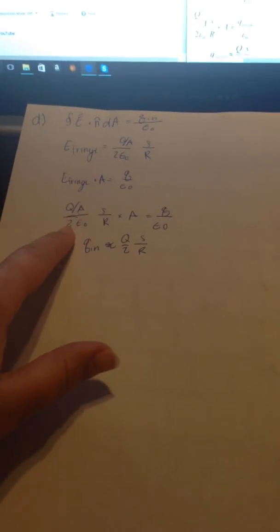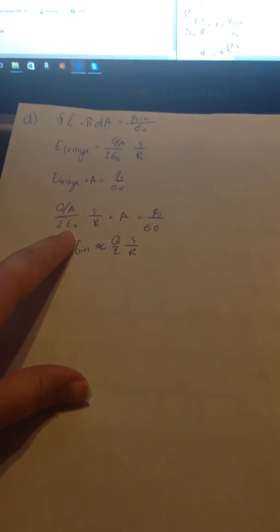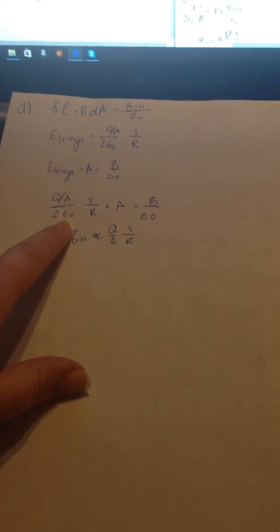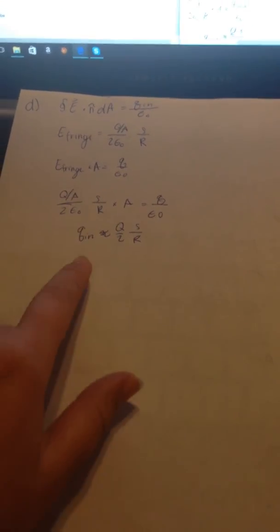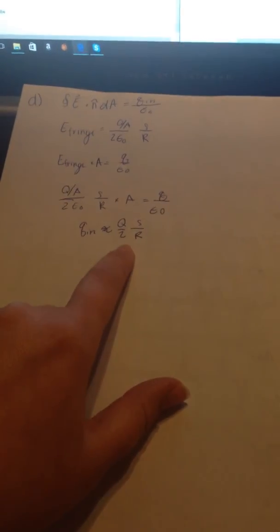Then you simplify all that and you should get Q over A over 2 epsilon naught, S over R, times the area is equal to Q over epsilon naught. Solve for that Q, and you should get approximately Q over 2 times S over R, and that should be the charge of the outer surface of the plate. That's going to be the approximation that we're going to use.